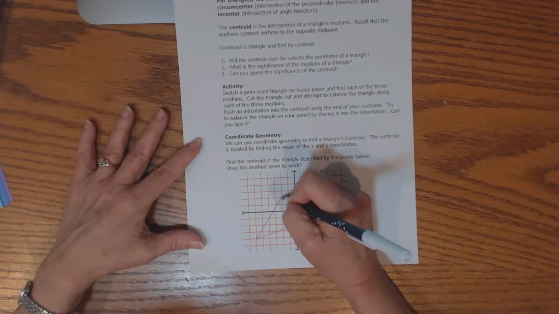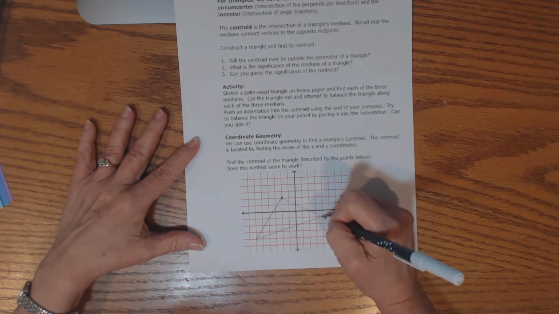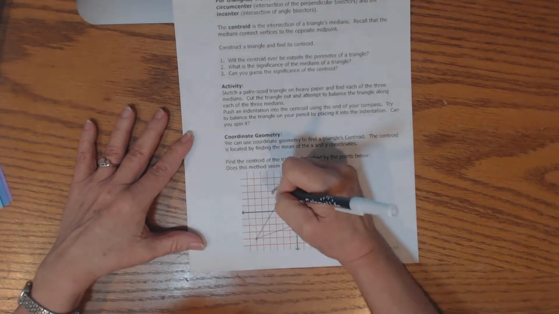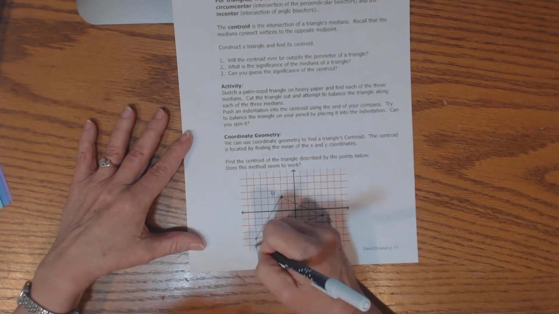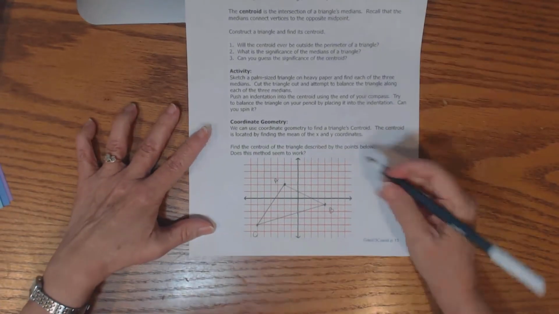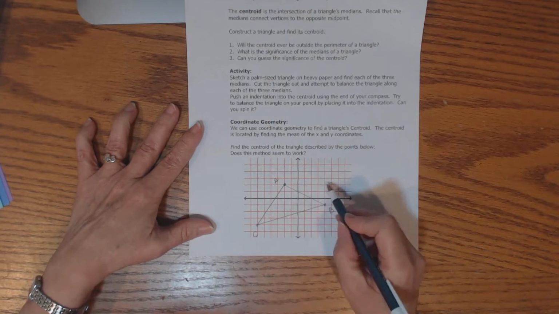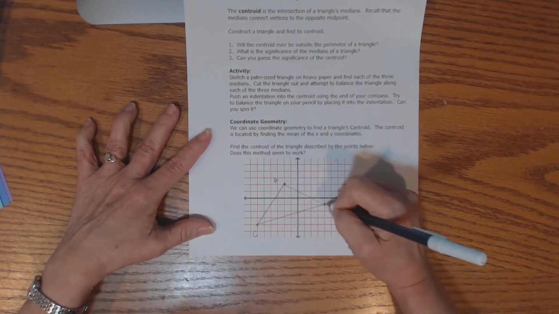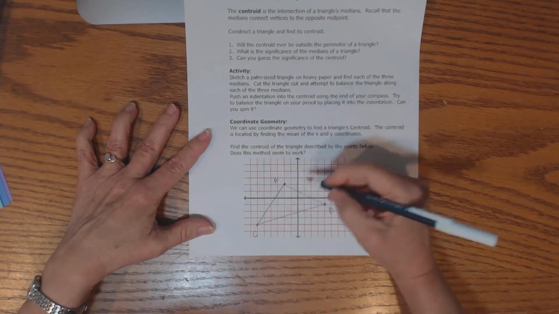But it turns out that on a coordinate grid, we have another way to get this, and it's actually pretty easy. Okay, so I'm actually going to label this A, B, C. Triangle ABC. And instead of finding the midpoint and connecting and finding the intersection, what I'm going to do is I'm going to identify where points A, B, and C are.